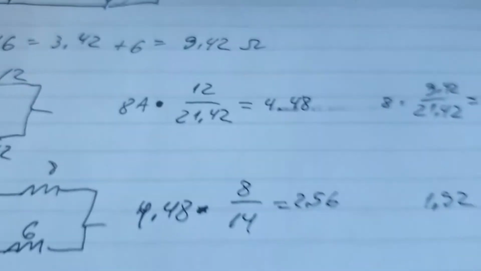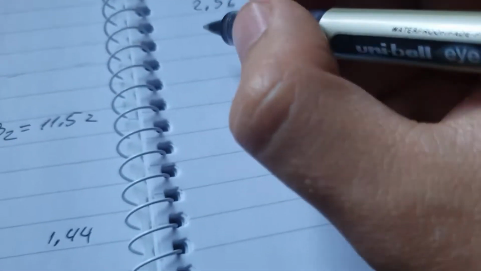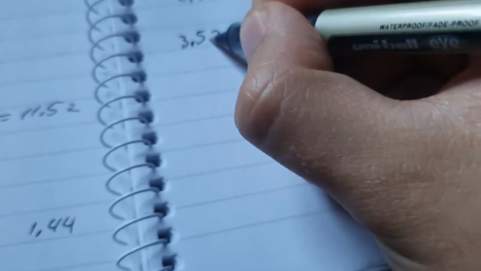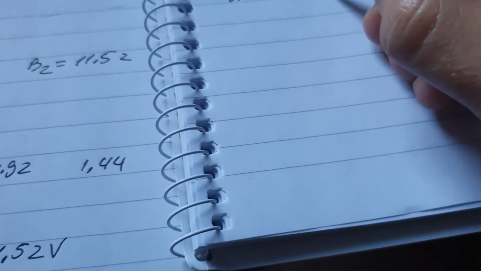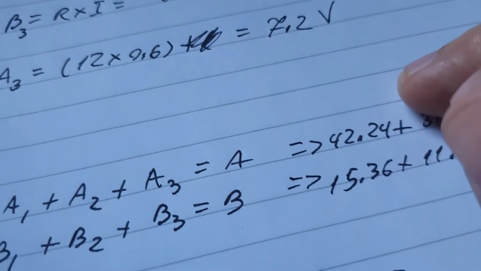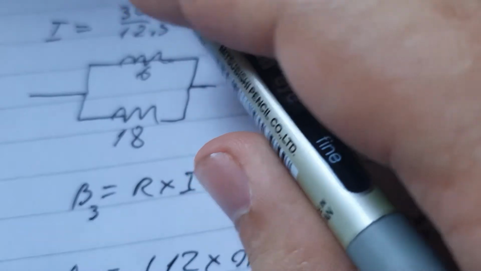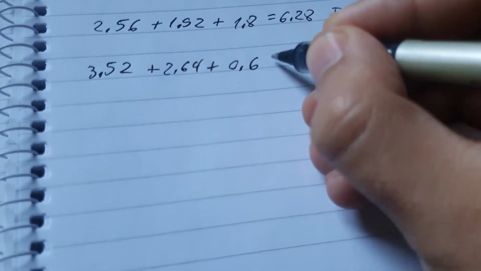Let's see here. So for A, we have 3.52. We also have 2.64 plus, and then the last one was 0.6, I think, yeah, 0.6.